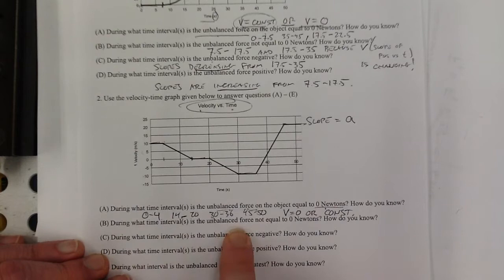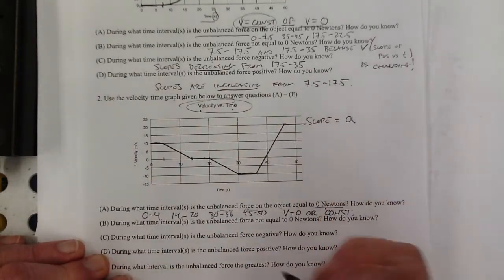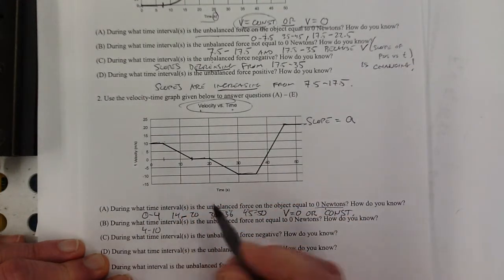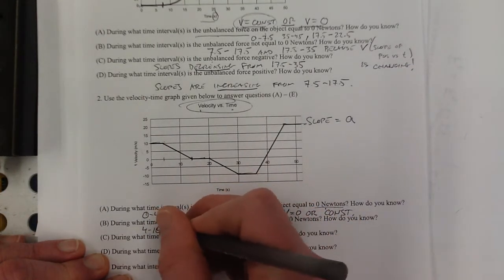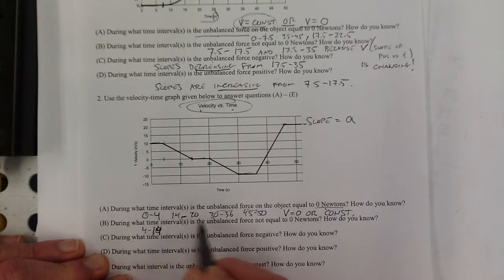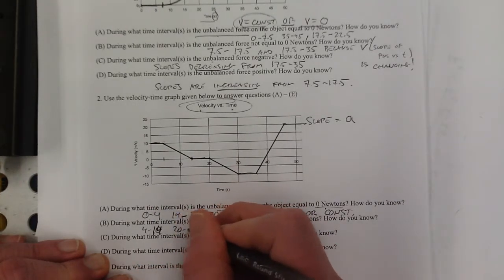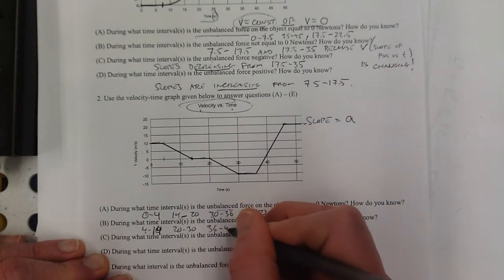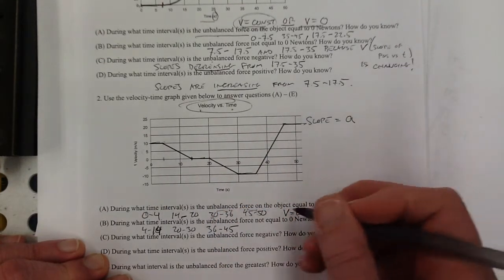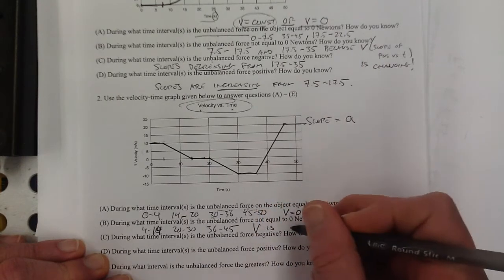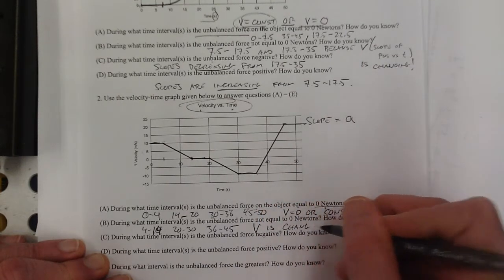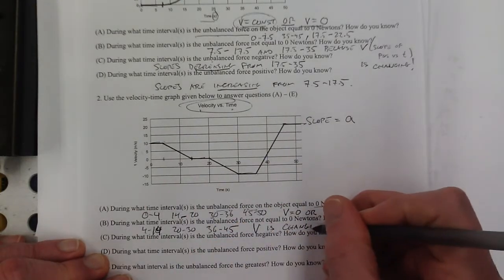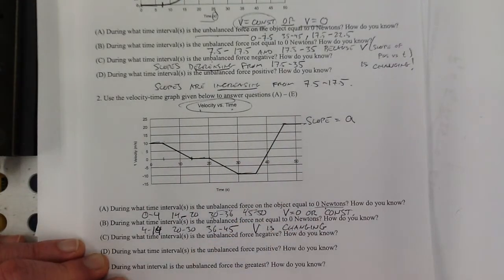During what time intervals is the unbalanced force not equal to 0? It's all the other places. So that's going to be 4 to 10. Oh, sorry, not 4 to 10, 4 to 14. Right, this, and then 20 to 30. And then 36 to 45. Those, because V is changing. If the velocity is changing, that means you got acceleration. Velocity is not going to change for free. That means there's got to be some unbalanced force.